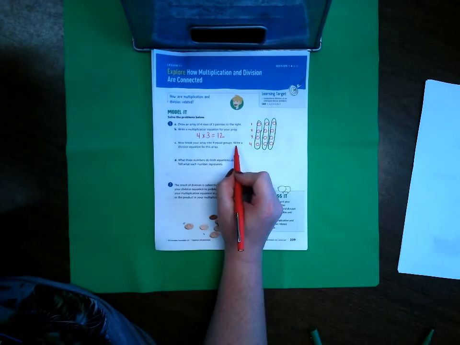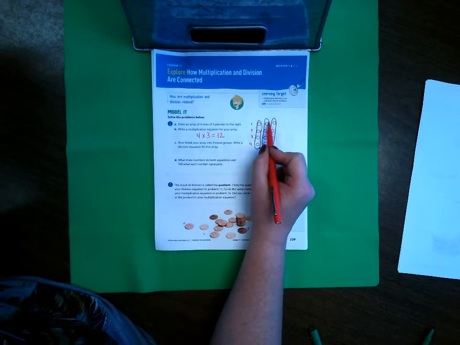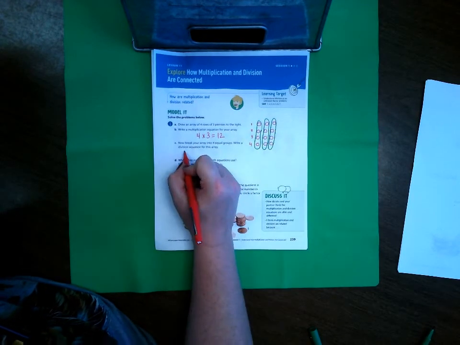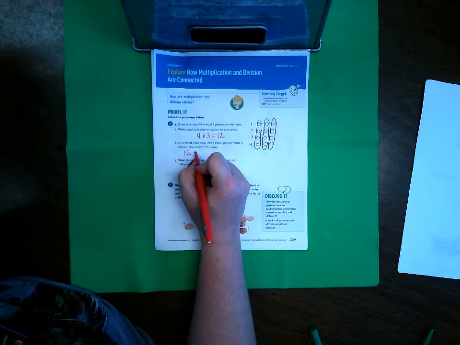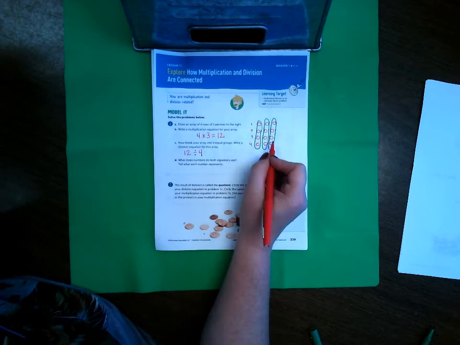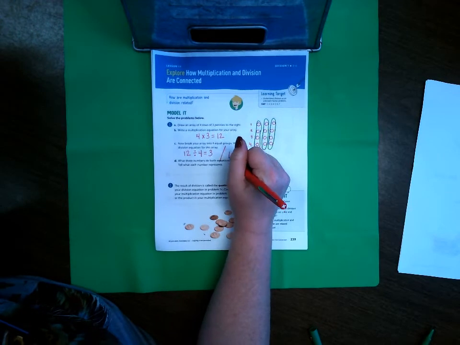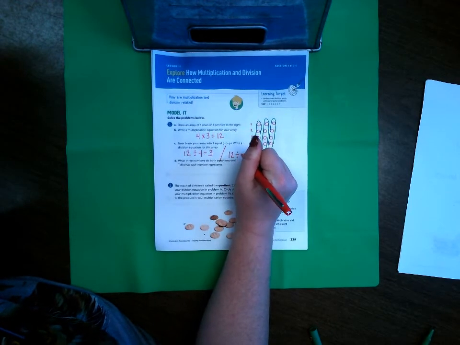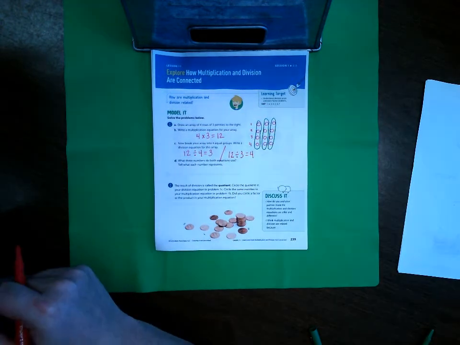Now it says write a division equation for this array. Well, I started out with 12. And then I broke it into 3 groups, so I divided each group by 4. And that means that I have 3 different groups. Or you could write 12 divided by 3 equals 4. Both of them are correct answers.